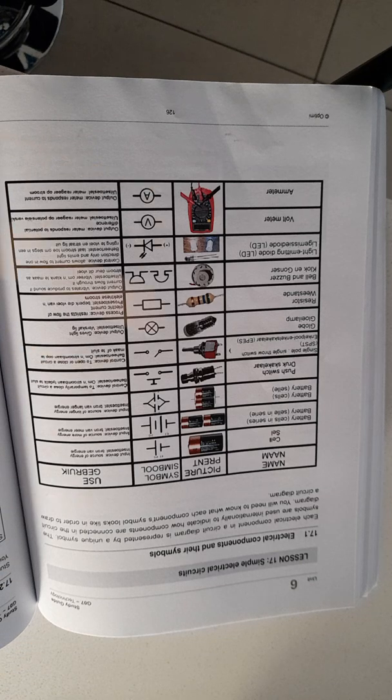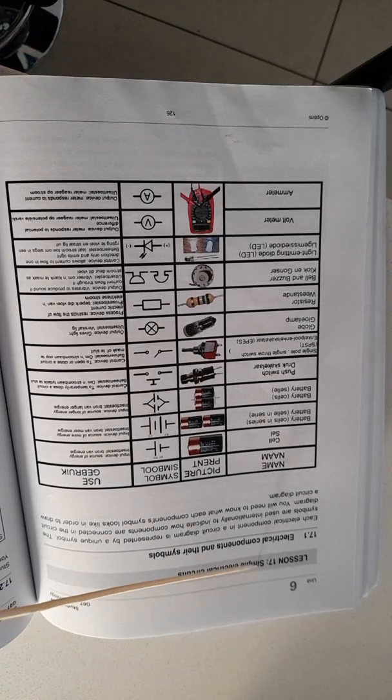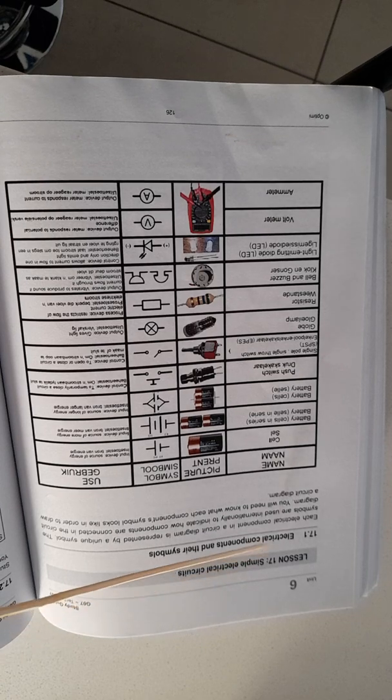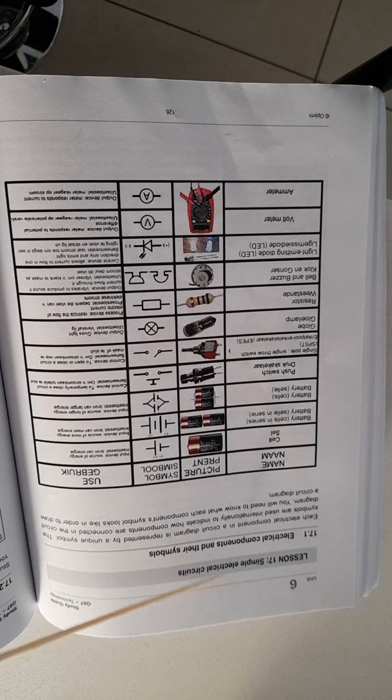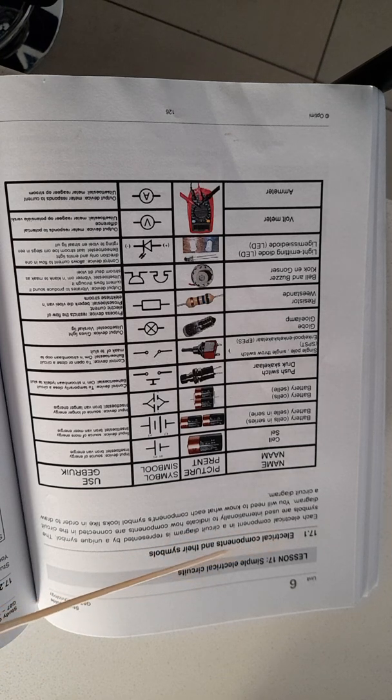We are now in lesson number 17, that is page 126 of your textbook, and we will look at simple electrical circuits. So we will look at electrical components and their symbols before we go to electrical circuits, because the electrical circuit is made out of electrical components and they are represented in symbols.